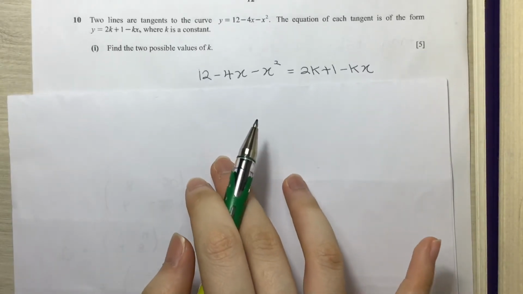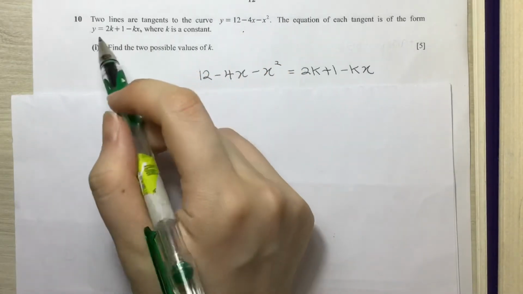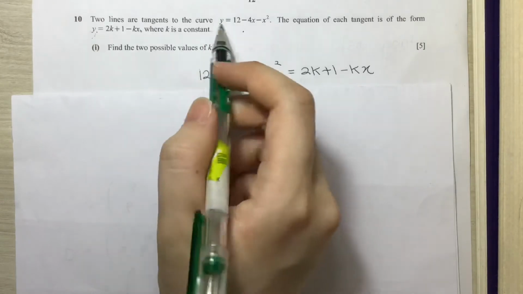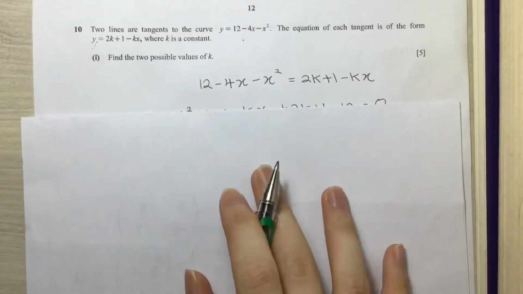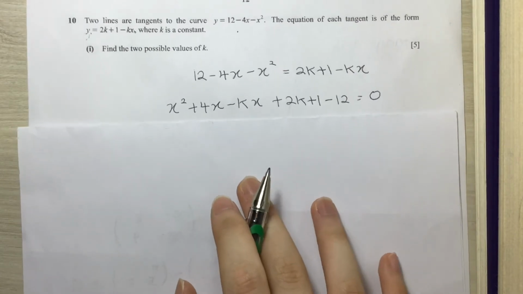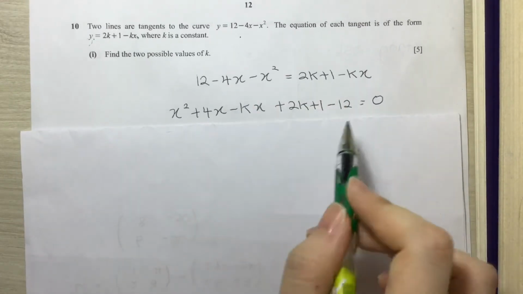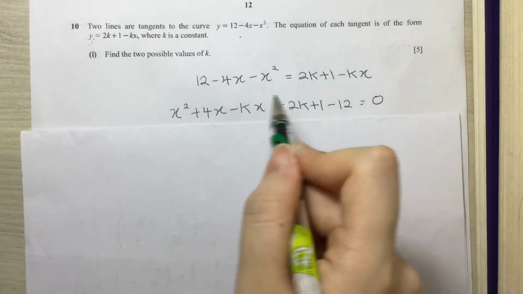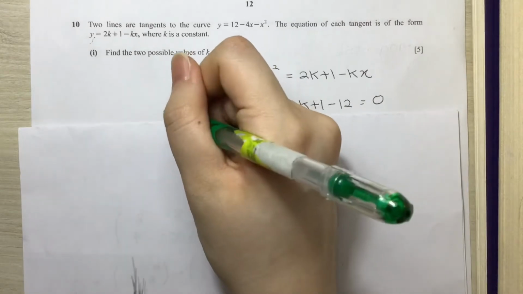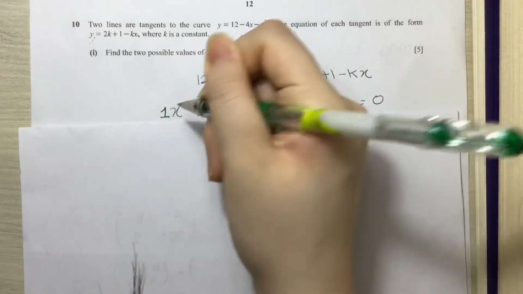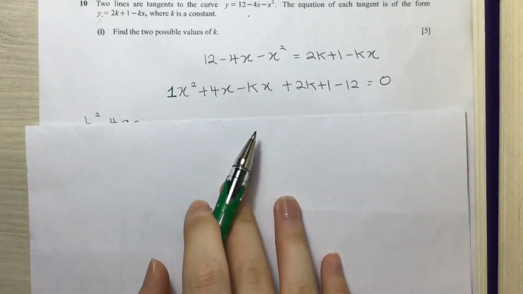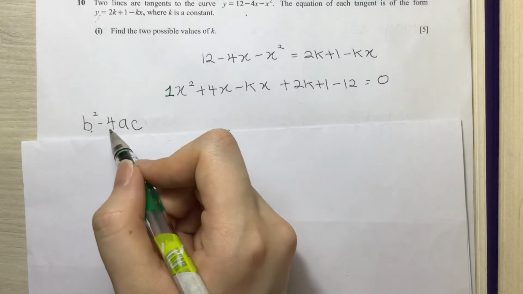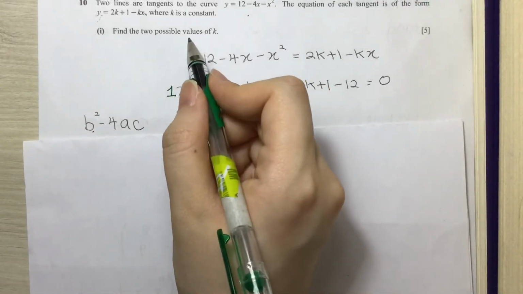First of all, we can just equate these two equations together because we have the common y. So when we equate them together, we'll be able to write these two equations in one equation in this form, where you notice that this is just a quadratic equation, where in front of the x squared here, it basically means 1x squared. You don't have to write it down, but it will be easier for us when we apply b squared minus 4ac as we find the values of k.